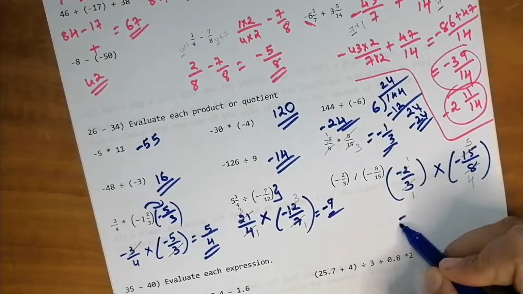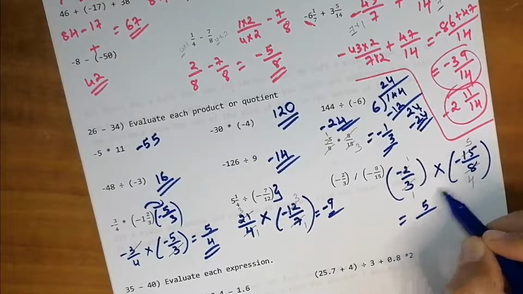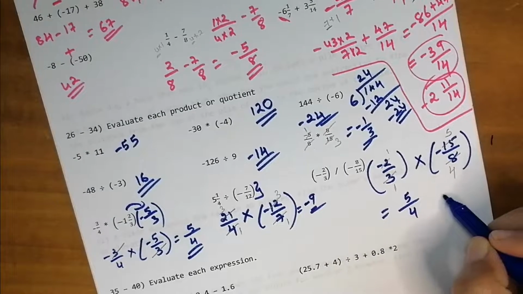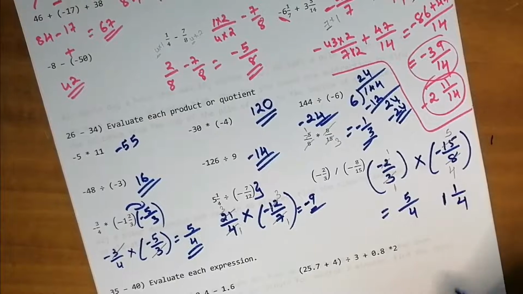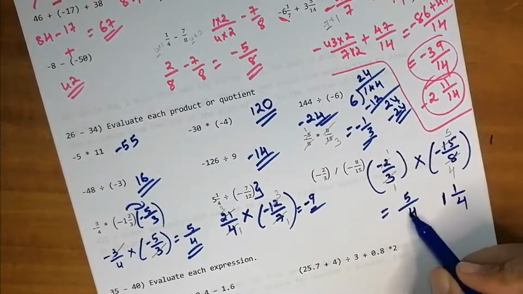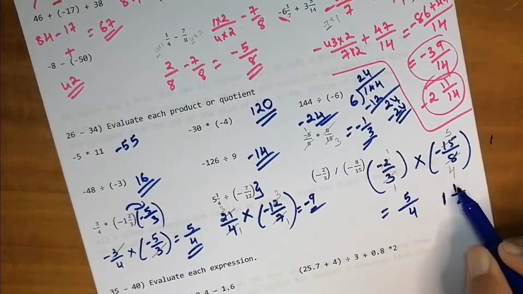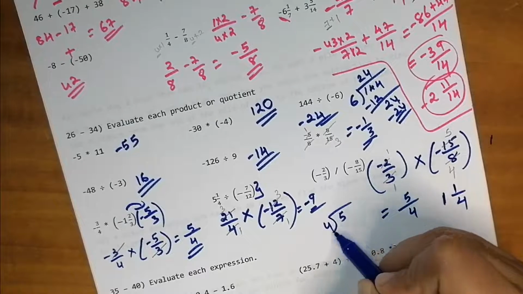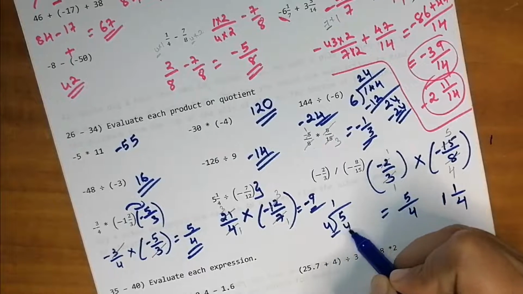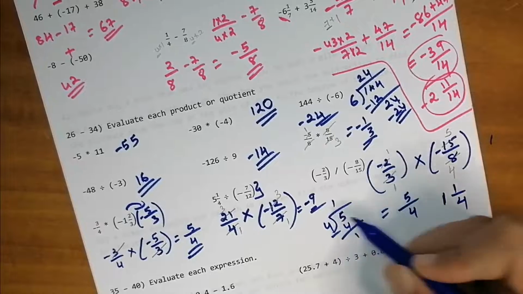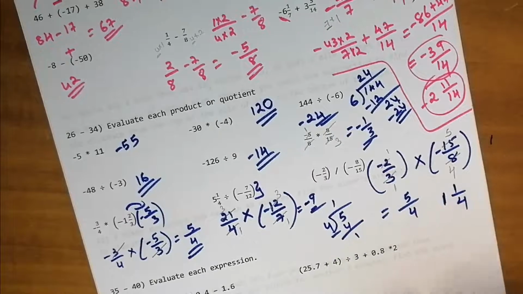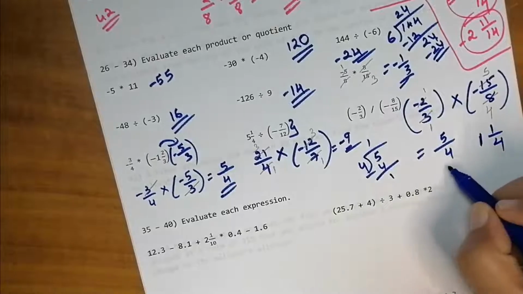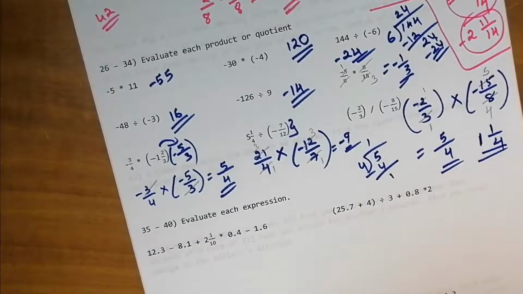Minus minus is plus, right? So 1 times 5 is 5, 1 times 4 is 4. This is 5 over 4, which you can also write as 1 and 1 over 4, right? 4 times 1 is 4, plus 1 is 5. This is basically doing 5 divided by 4, so 1 times, and remainder 1, okay? So whichever format you want, you can use either this or this.